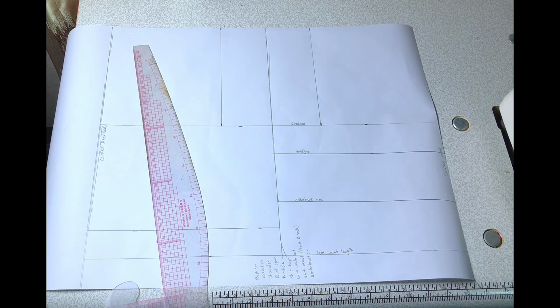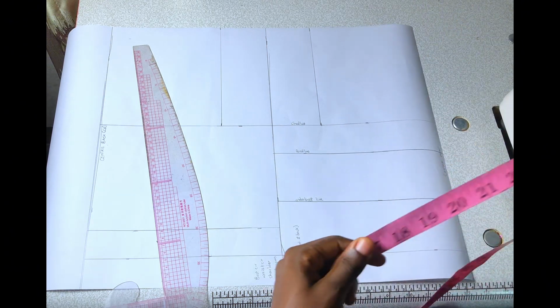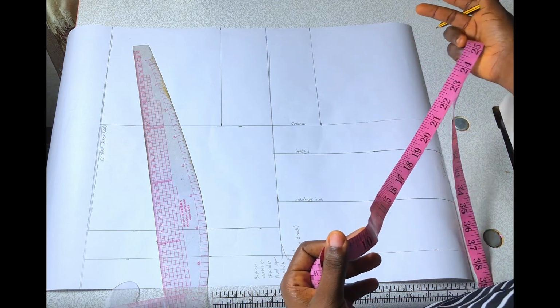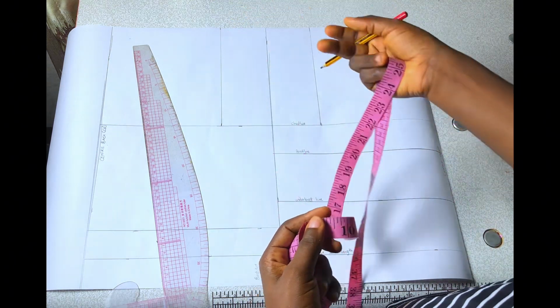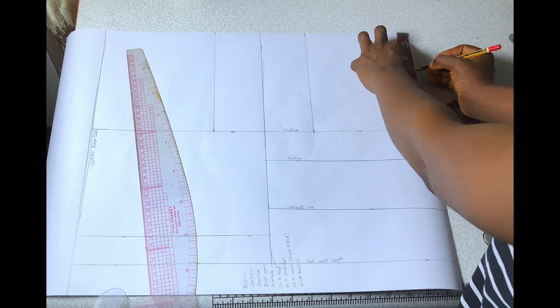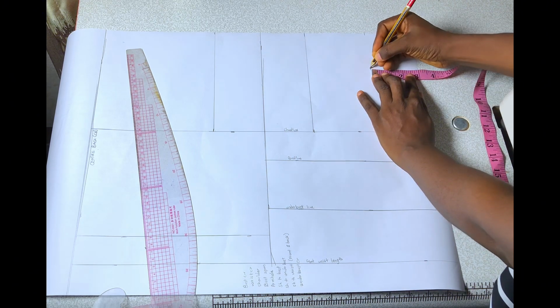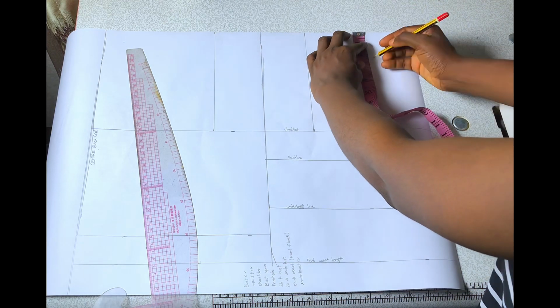So with this, you're going to draw in your front neckline. The front neckline is 3 by 3, the width 3, the length 3. For the back, 3 by 1. Neck measurement, which is 3 by 3. So this is what I did, 3 by 3. I'm just going to make sure I draw it across so I can have a perfect square.